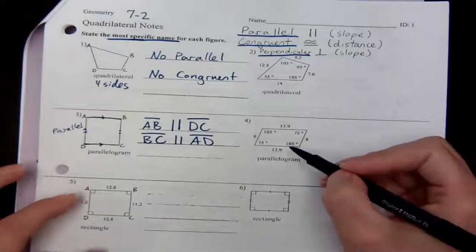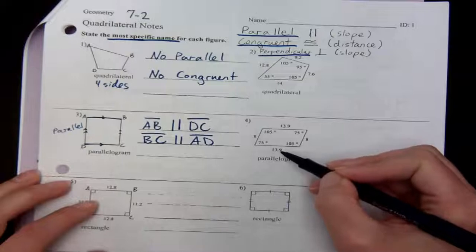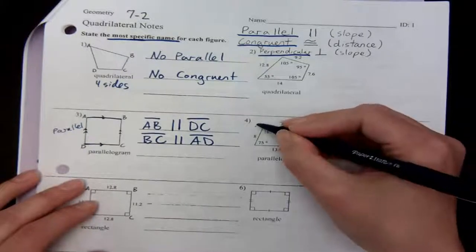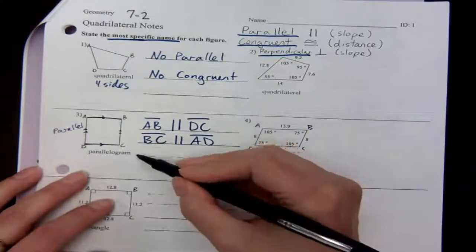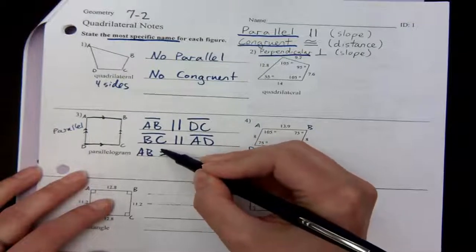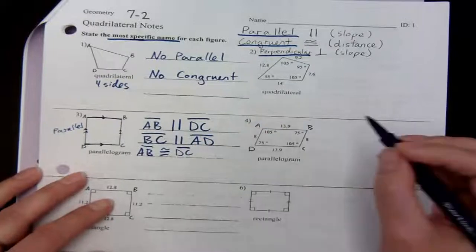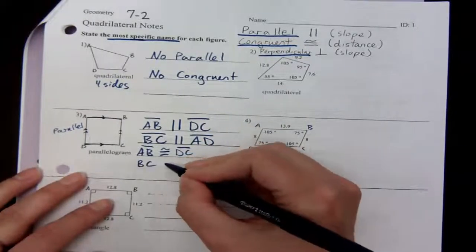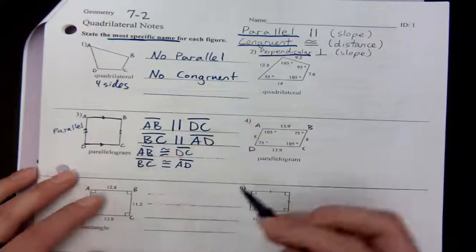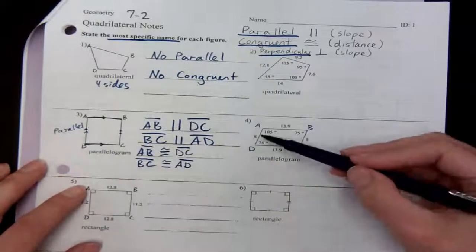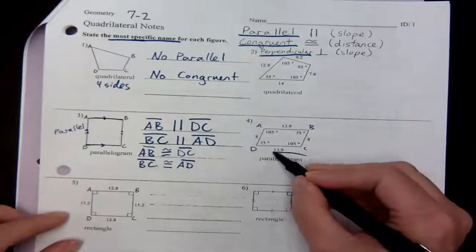The other thing that can be used for parallelogram is that the sides are congruent. So we can also say, if we had the letters A, B, C, D here, our second proof could be that AB is congruent to DC and BC is congruent to AD. So if you have either of these, two sets of parallel sides or two sets of opposite congruent sides, that lets you know that it is a parallelogram.